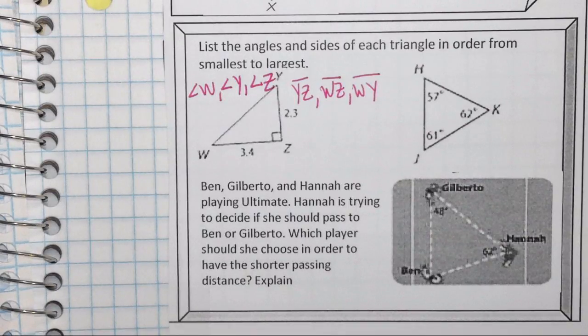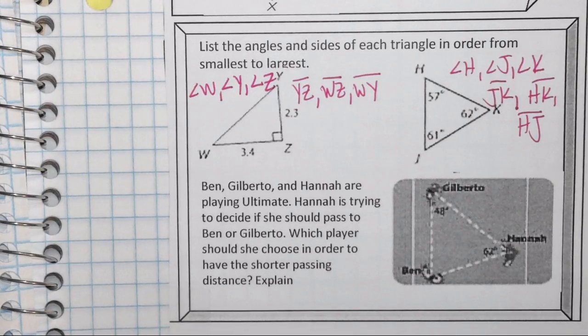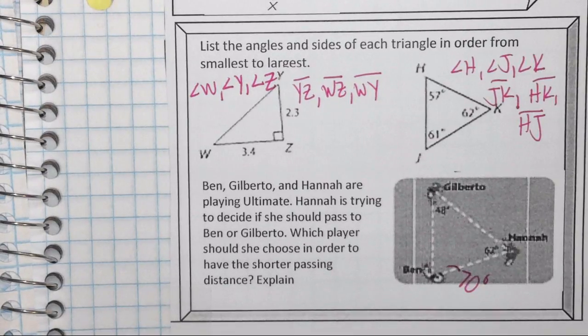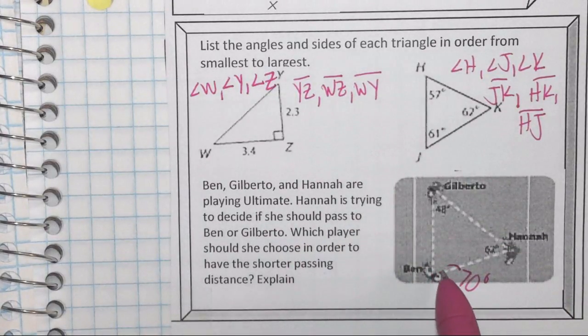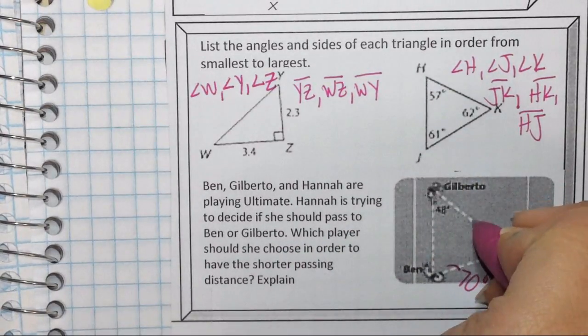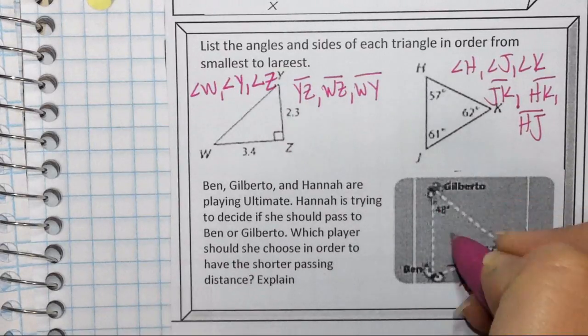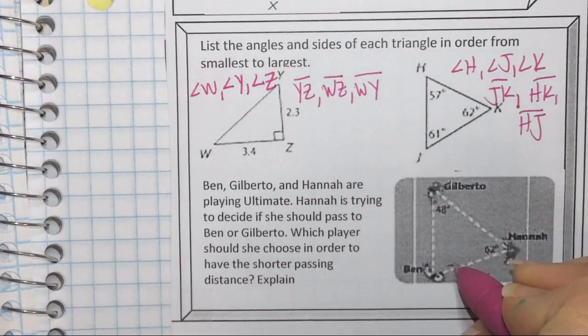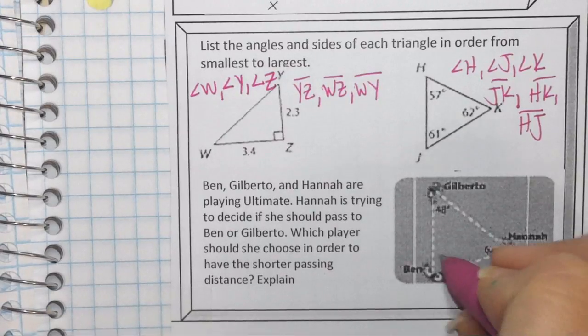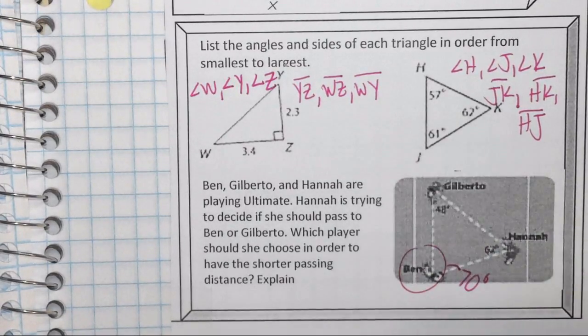Do the second one. I got it right. Okay, that's what I got for the second one. What is the smallest side? No, this is the biggest angle, so that means this is the biggest side. This is the smallest angle, so this is the smallest side. So she should be throwing it to Ben because he's across from the smallest angle.